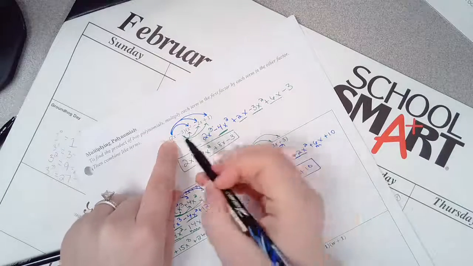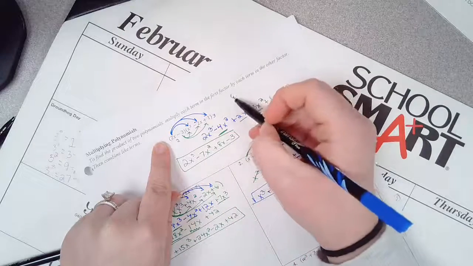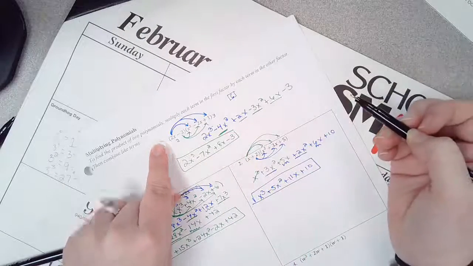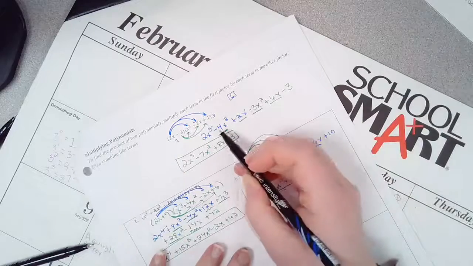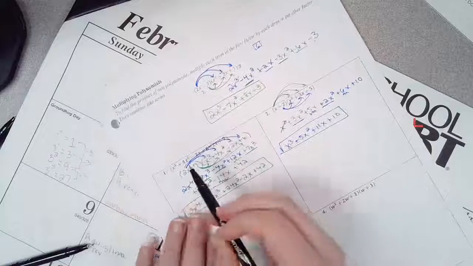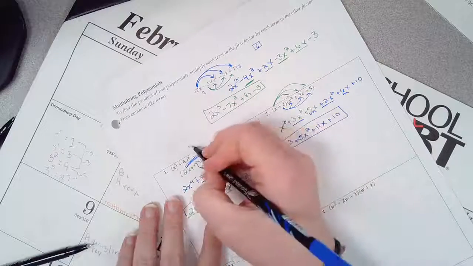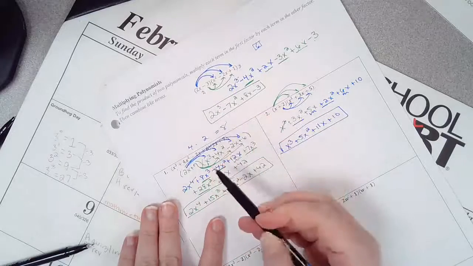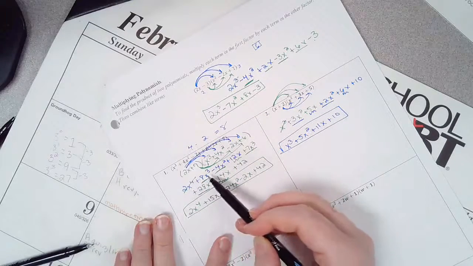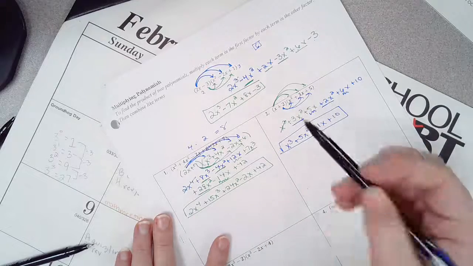If I look, I should have 8 terms. 1, 2, 3, 4, 5, 6, 7, 8. And same thing, 2 times 3 is 6. 1, 2, 3, 4, 5, 6. It's a good check to see that you hit everything and multiplied correctly. The answer key for the remaining ones will be posted. Come see me if you need any help.